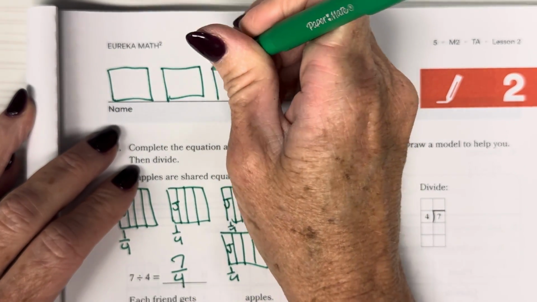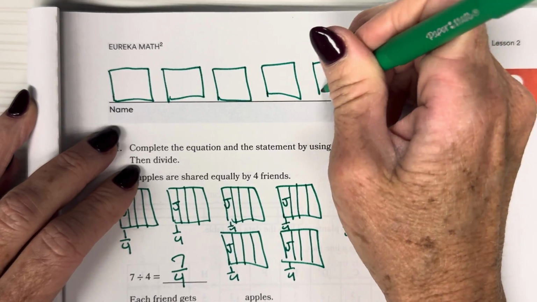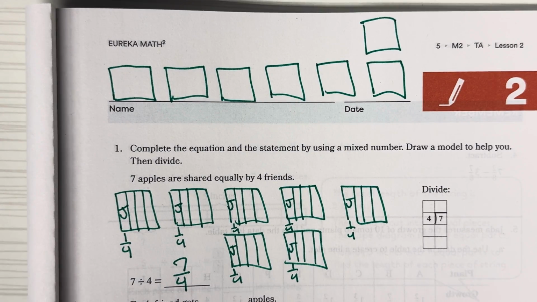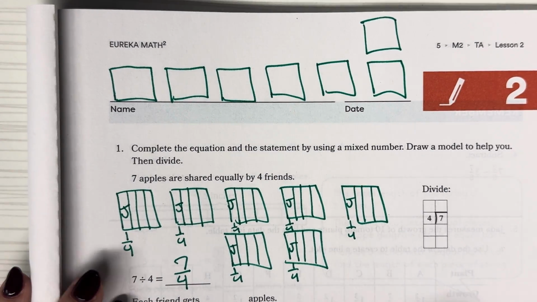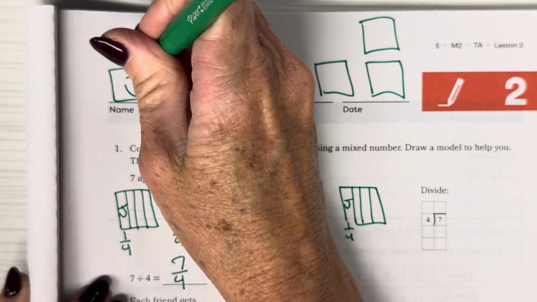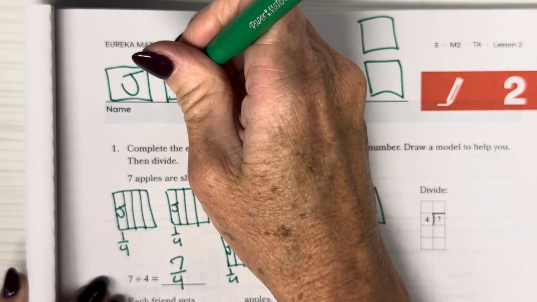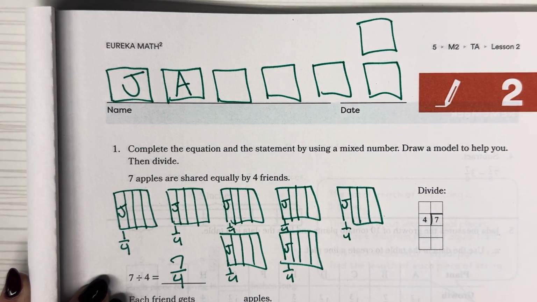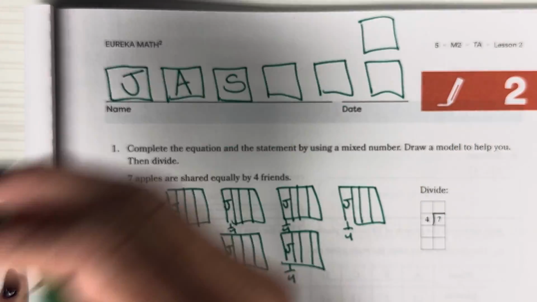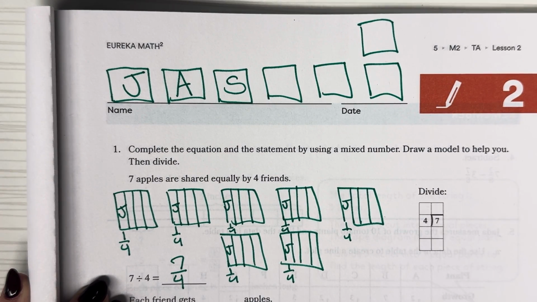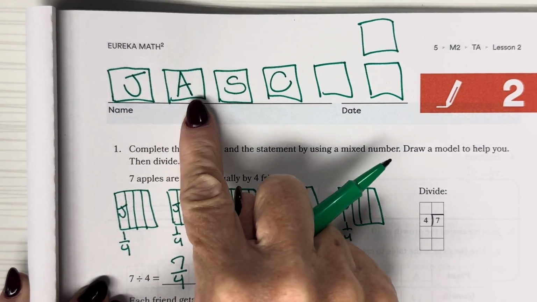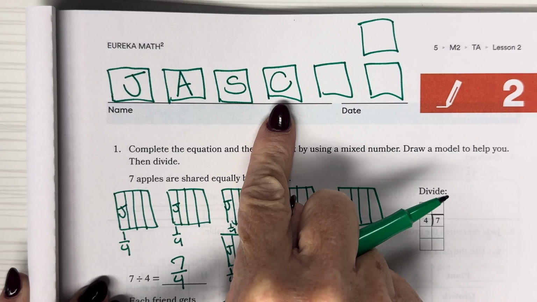1, 2, 3, 4, 5, 6, and 7. So I have my 7 apples, and I know I have 4 friends. So I have enough apples to give everyone a whole apple. So I'm going to give Jack this whole apple. I'm going to give Augie this whole apple. I'm going to give Summer that whole apple. And I'm using all of our Wonder characters. And I'm going to give Charlotte that apple. So I have 4 friends, and there were enough apples for them to each get a whole.